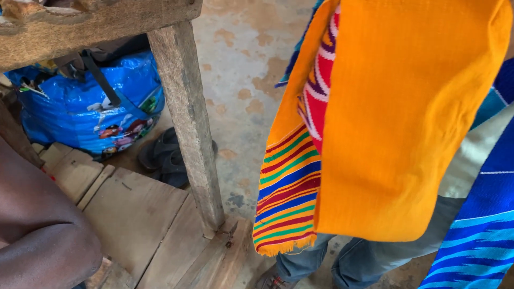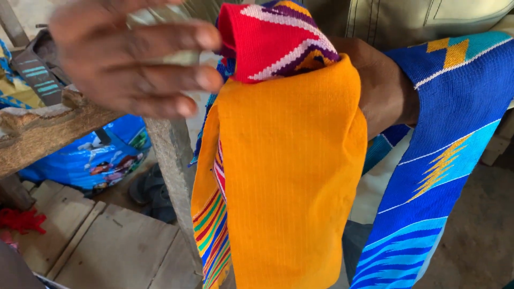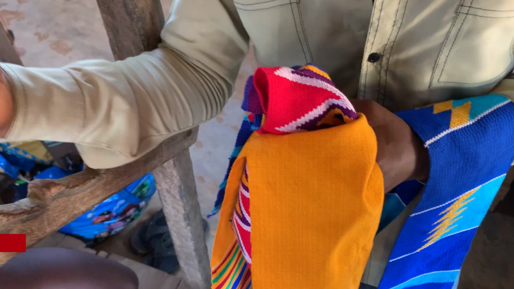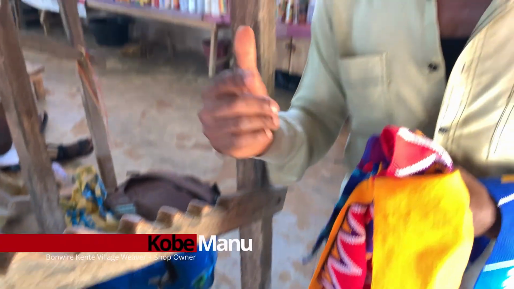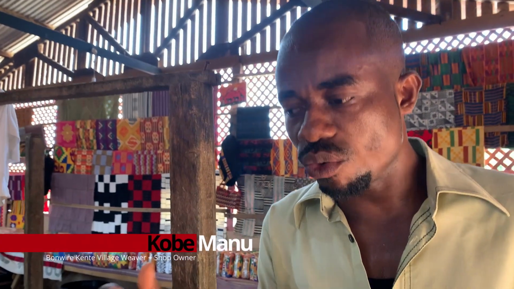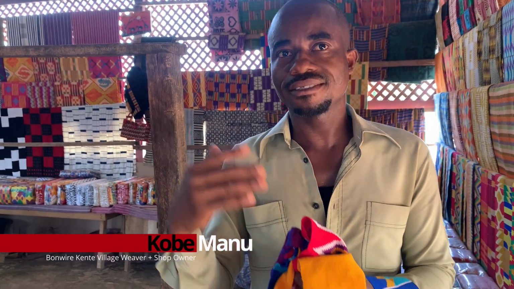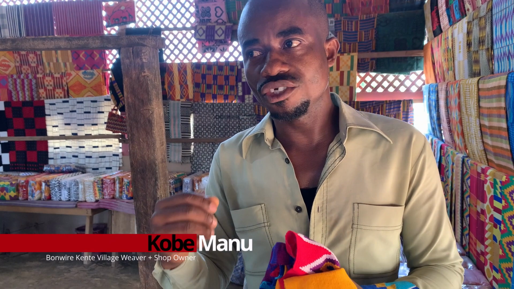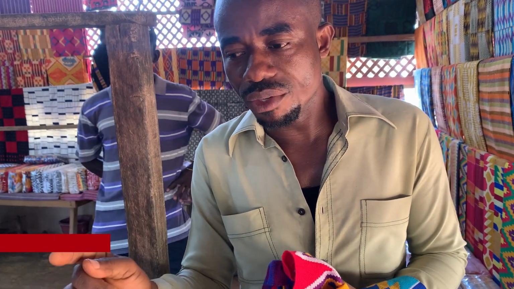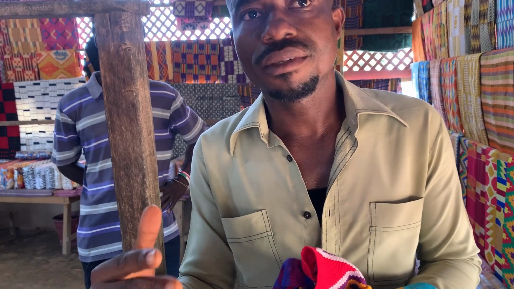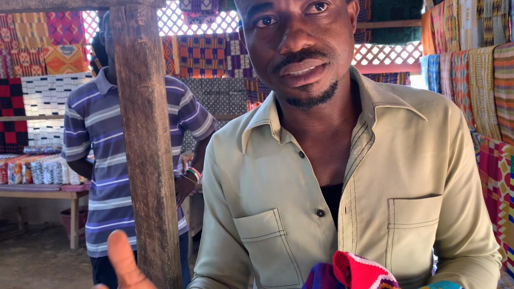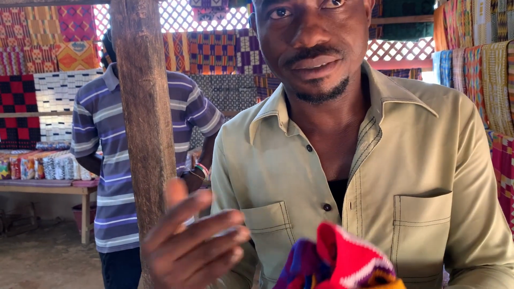When the weaver is doing the single weaving, it goes faster. So when I'm doing the double weaving and a weaver is doing the single weaving, the single weaving goes faster and takes less time. If I'm going to spend about 2 months doing the double weaving, the single weaving will take about 3 weeks. Wow. Are you talking about if you're doing a large piece? A large piece, yeah. The single weaving goes faster.